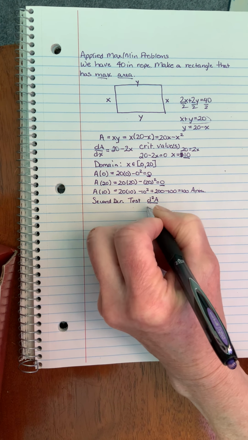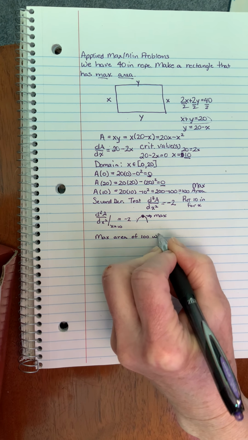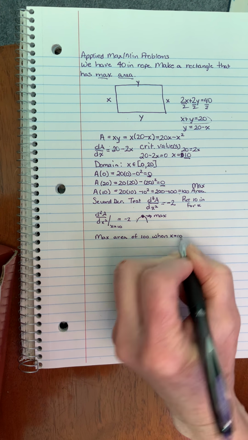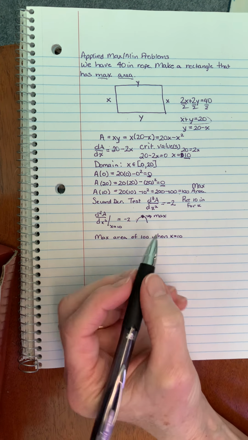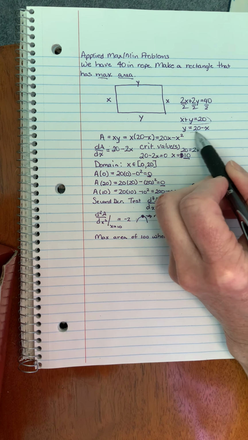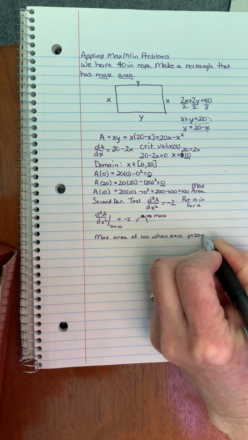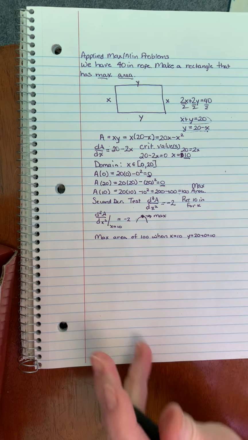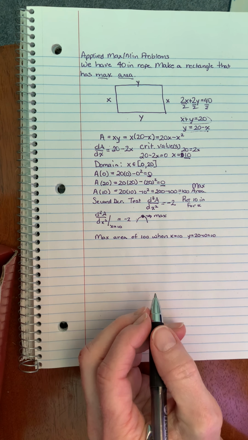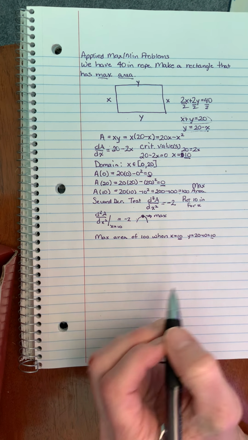So what we say is that this rectangle has a maximum area of 100 when x equals 10. Now something else we need to do is figure out what y was. Up here we have y is equal to 20 minus x, so y equals 20 minus 10, which is also 10. Now something you might have noticed is that the maximum area will be when it's a square. Yes, it is. X and y are both 10.